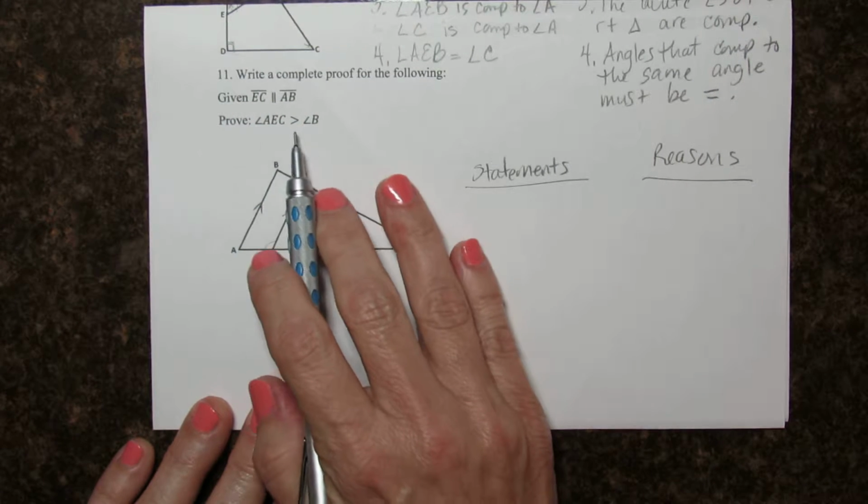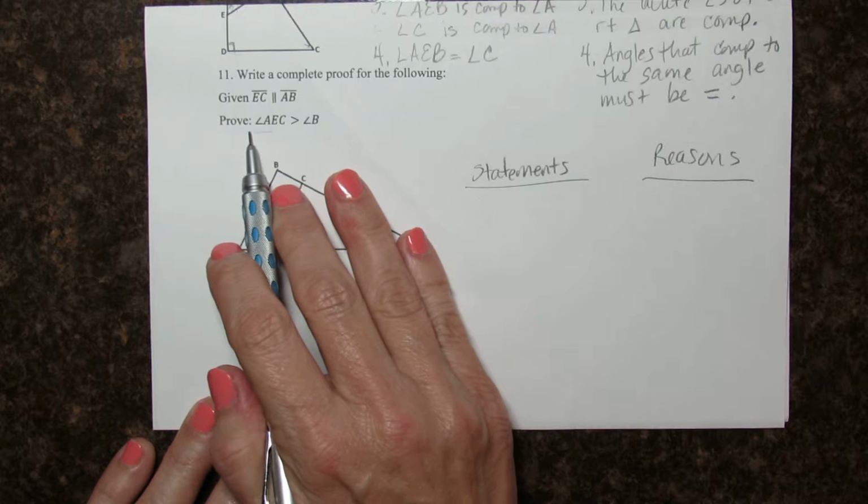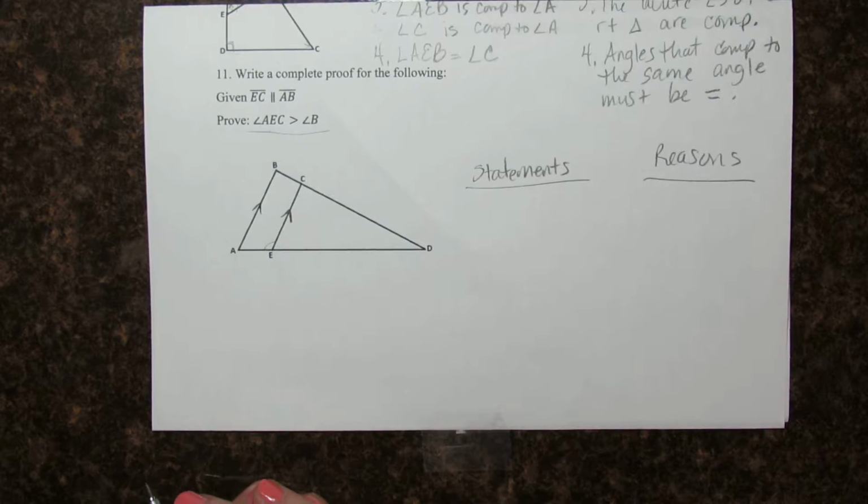Alright, the first thing this should clue you in about, right here, that an angle is bigger than another angle, should make you think of exterior angles and remote interior angles, because that's one of the only theorems that we have that has a greater than sign in it. We know that the exterior angle of a triangle is greater than any remote interior angle.